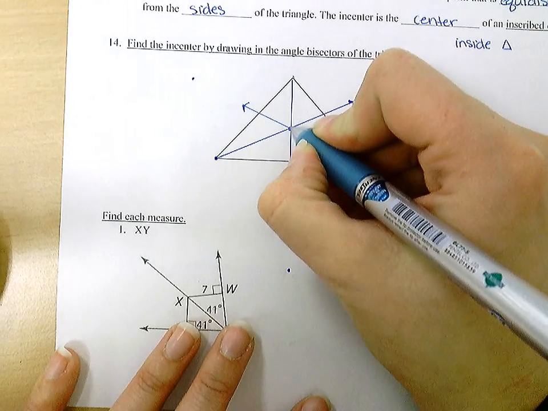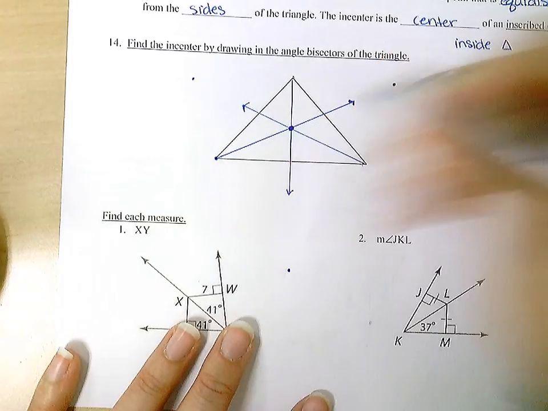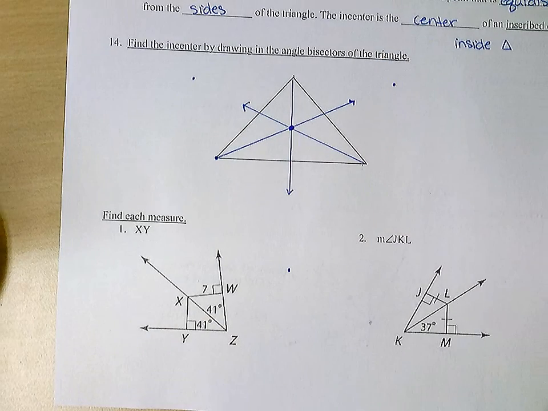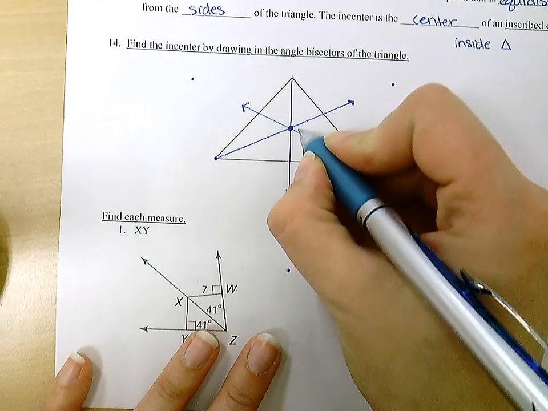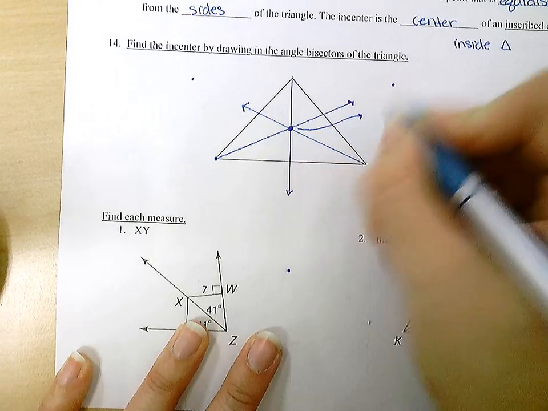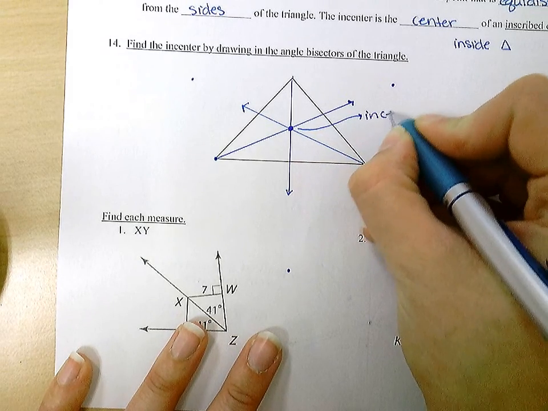So here again, all of these should intersect in one point. Again, that is your point of concurrency. And with angle bisectors, that is the incenter.